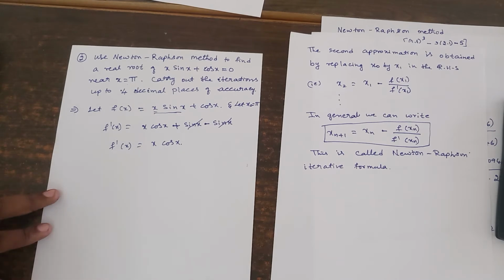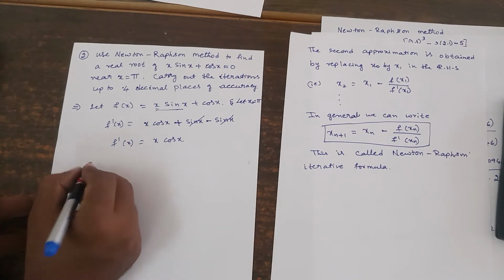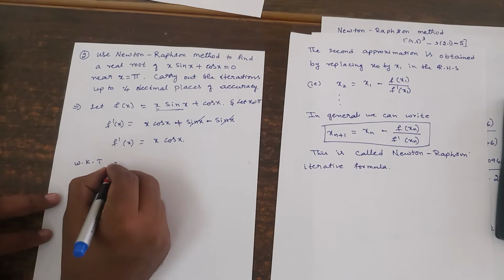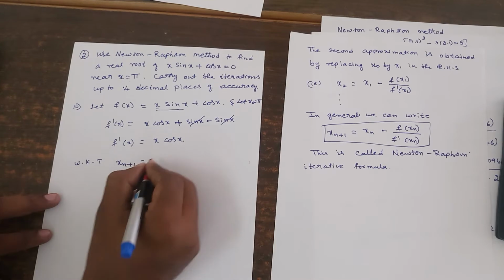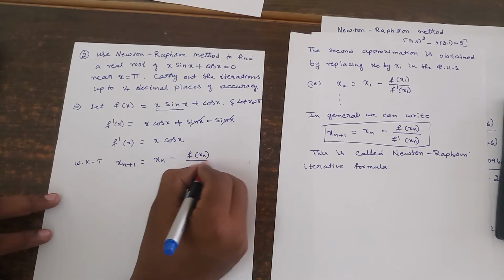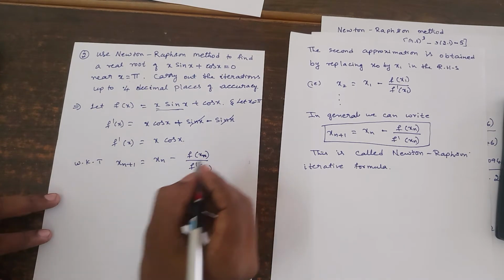So how do we get it now? We know that xn plus 1 equals xn minus f of xn divided by f dash of xn, right?